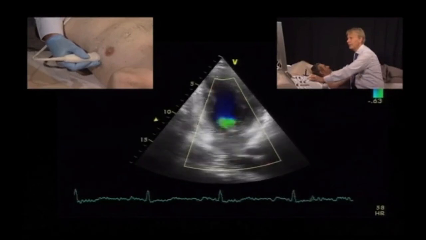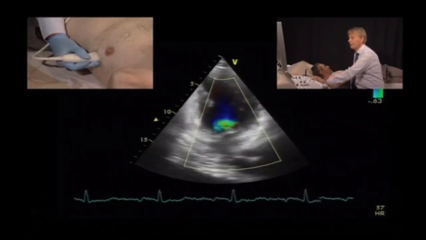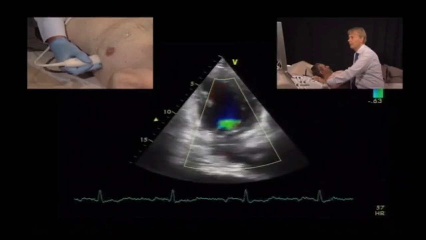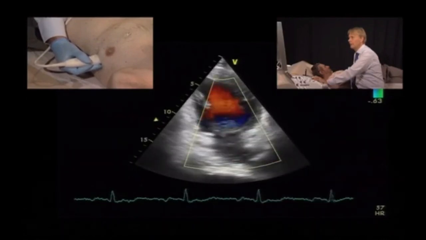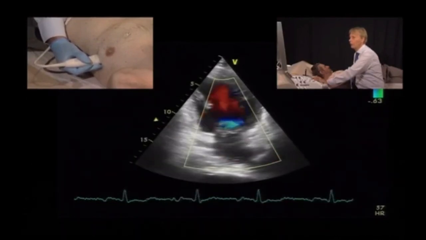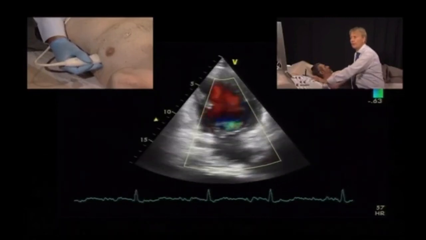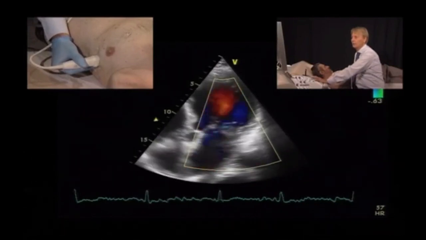This is the two-chamber view. And here, the proximal velocity area of the jet is even larger, which is due to the fact that the jet does not have a circular origin, but probably a more oval origin. So in the two-chamber view, we would probably overestimate the severity, while we would underestimate the severity in the four-chamber view.